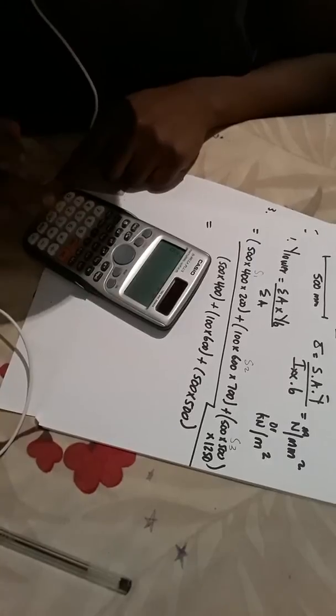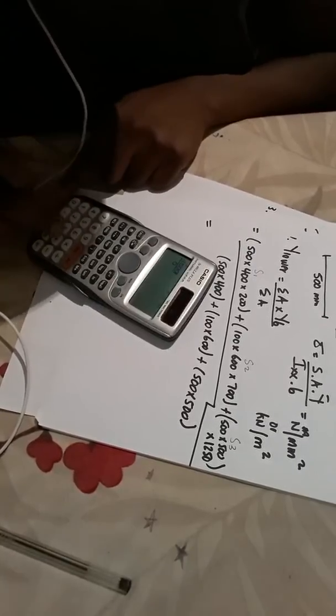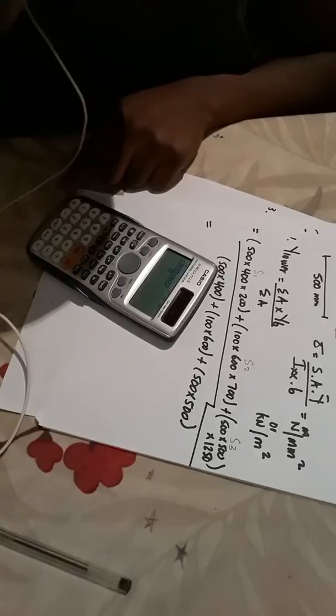So we'll just plug in these values on our calculators: 500 times 400.